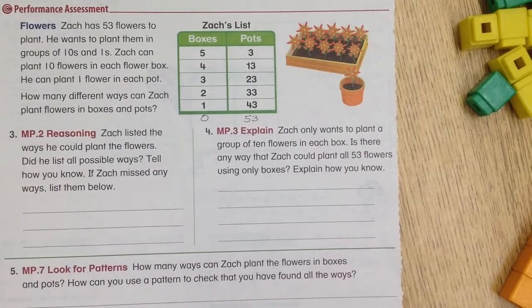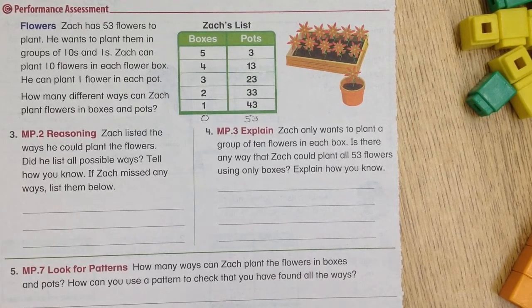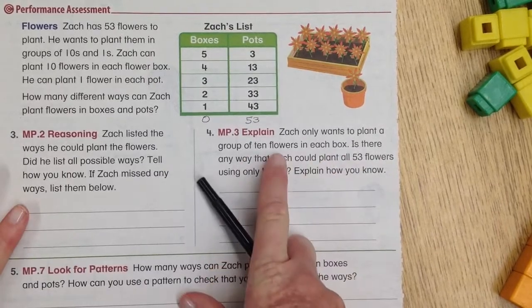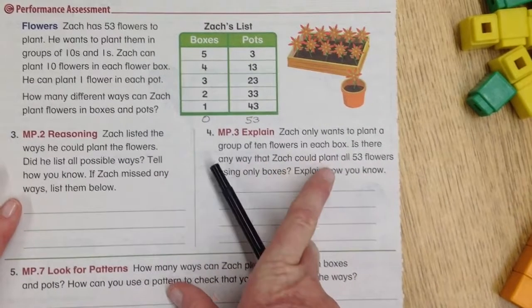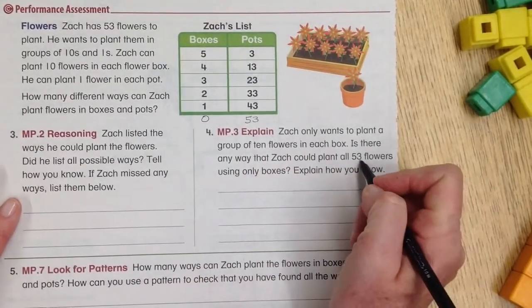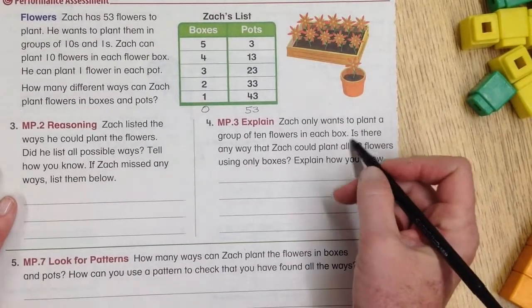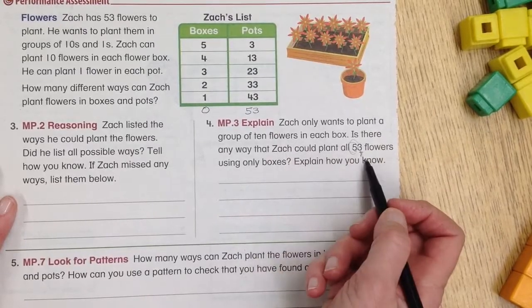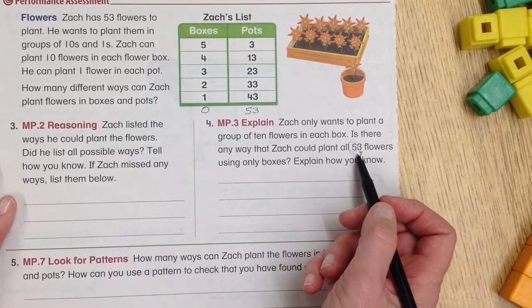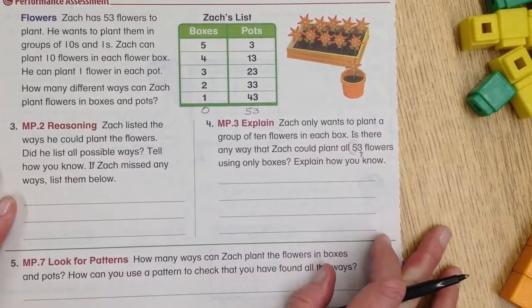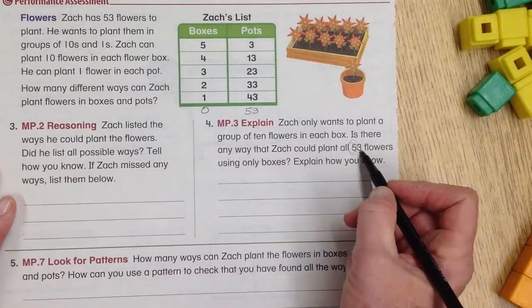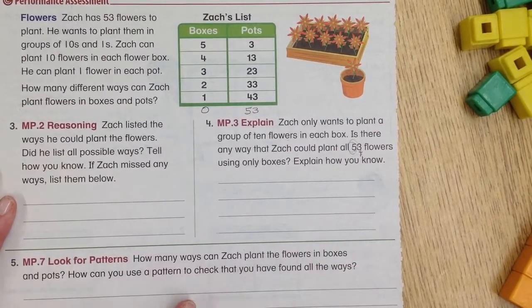Number 4, Zach only wants to plant a group of 10 flowers in each box. Is there any way that Zach could plant all 53 flowers using only boxes? Explain how you know. Okay, if he only wants to do 10, there's no way he's going to do it because we have some 1s here that will be left over. So he could do 5, and then there will be 3 flowers left over. But if he wants to use all of them, he's not going to be able to do it that way. There's always going to be 3 left over.